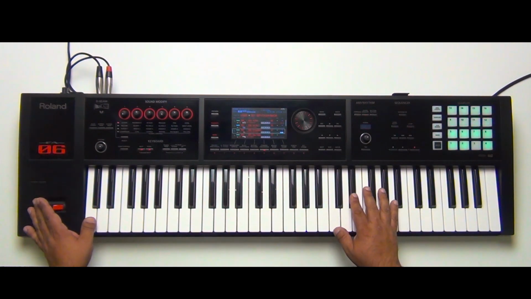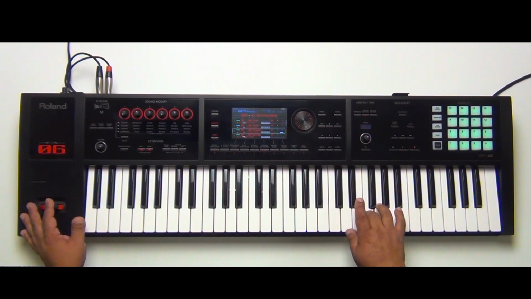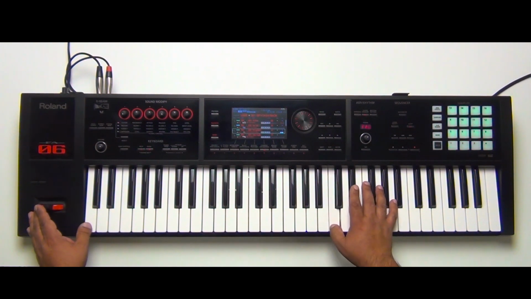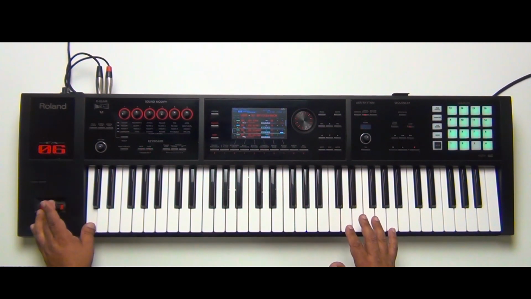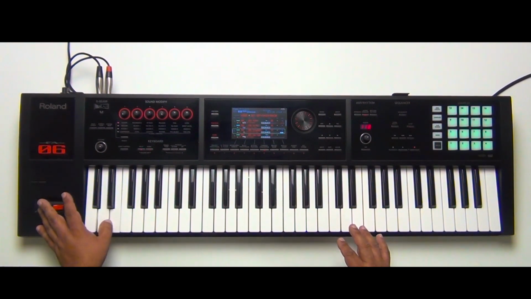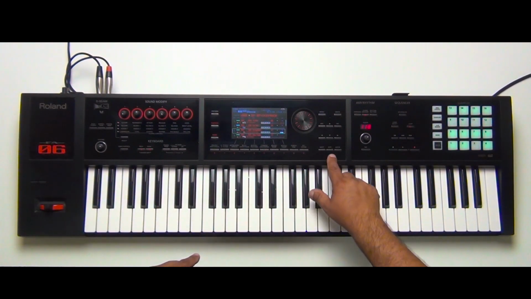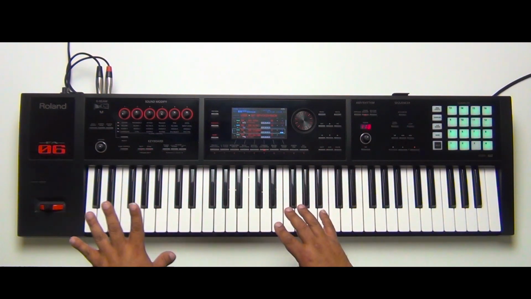So I have my lead, I'm using my pitch bend, and that sounds all wonderful, but check it out. If I'm using my pitch bend here, it's also going to react down in my other parts. So we need to go ahead and turn that off.